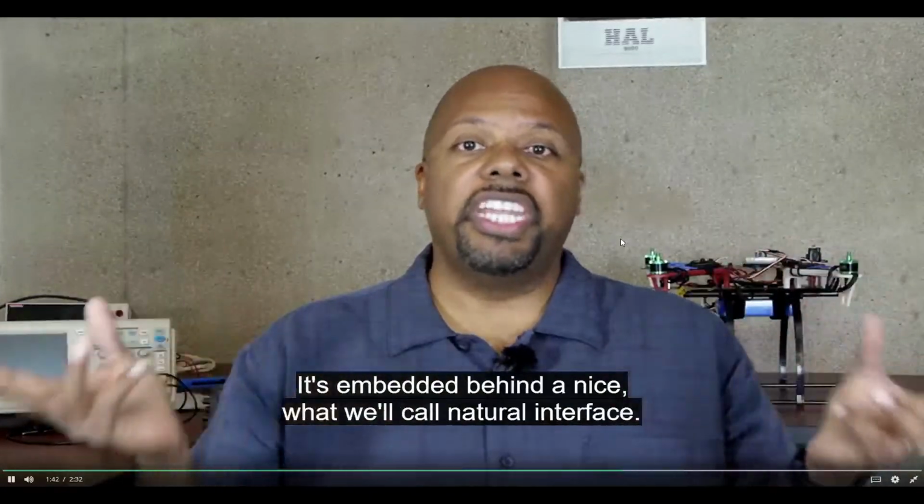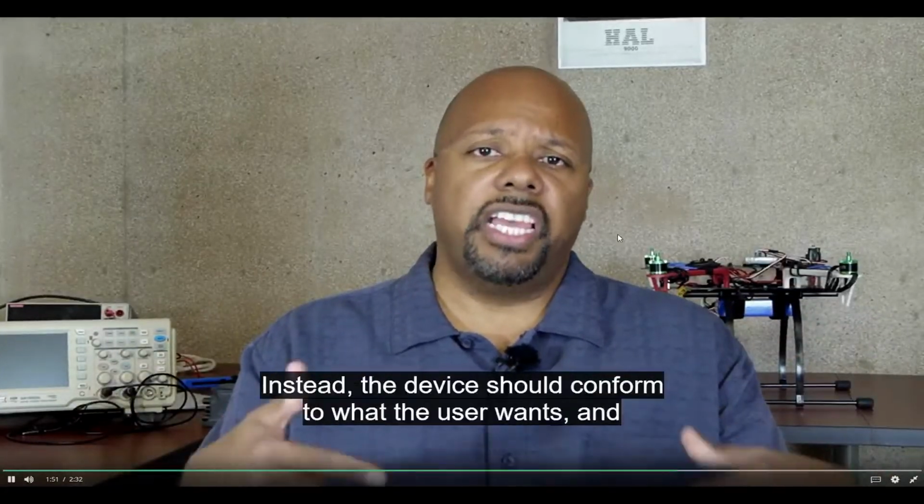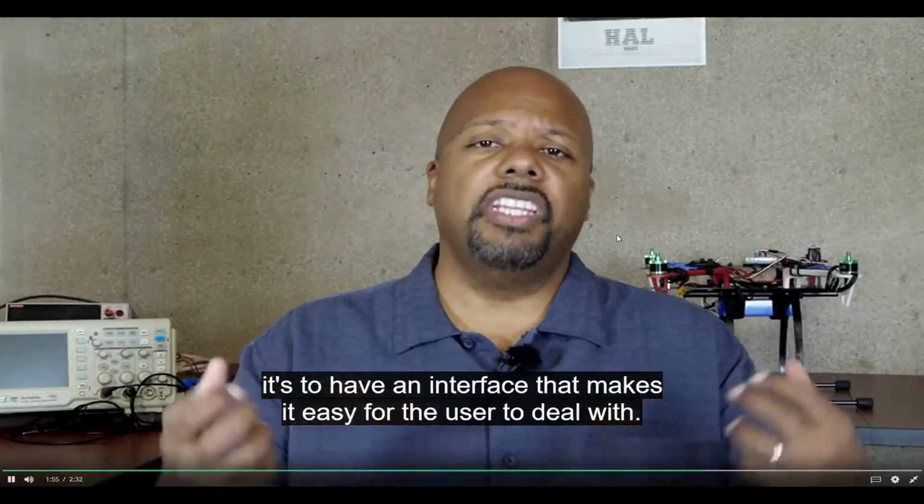It's embedded behind what we'll call a natural interface. So the user shouldn't have to bend to conform to the device. Instead, the device should conform to what the user wants. And if you have a good interface, it makes it easy for the user to deal with.